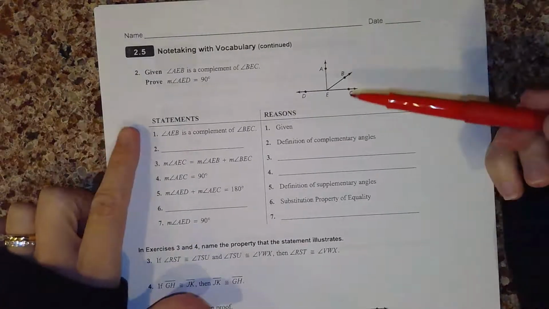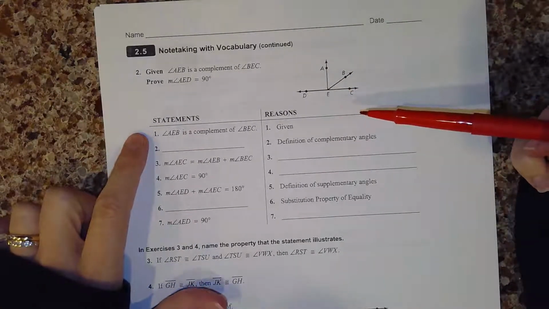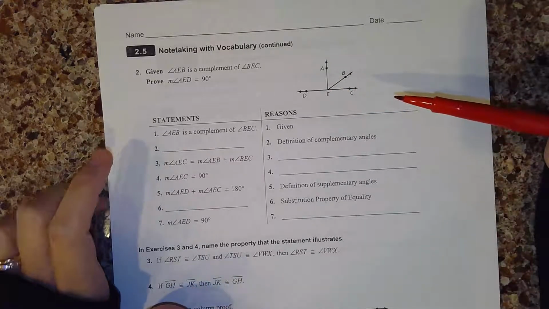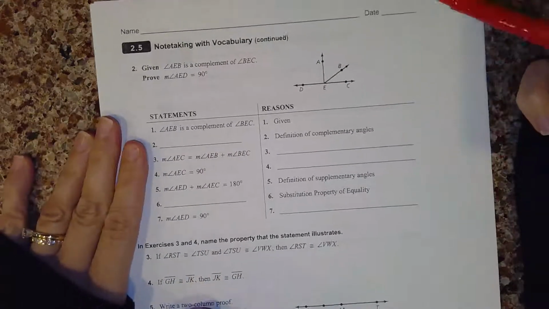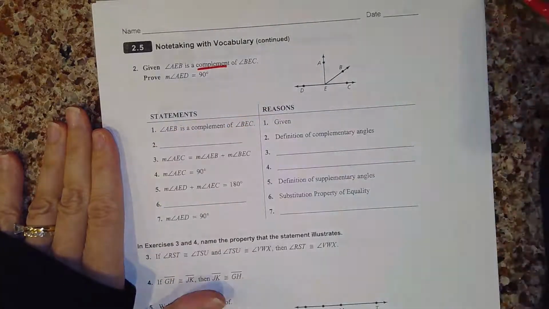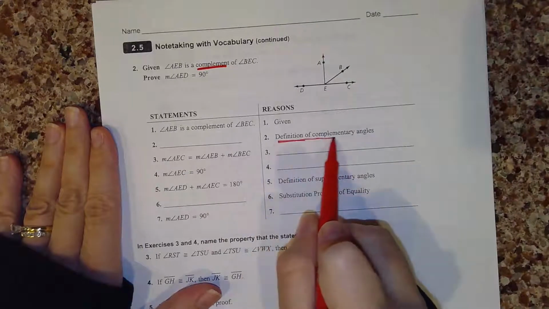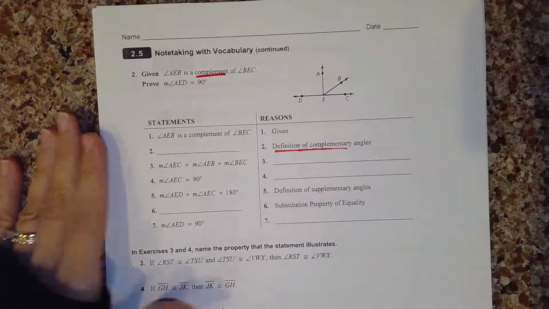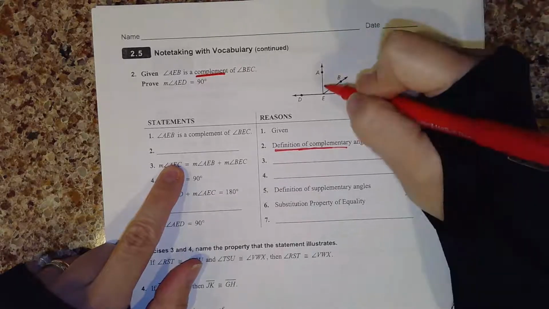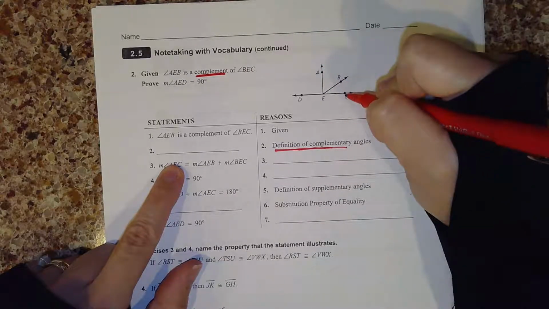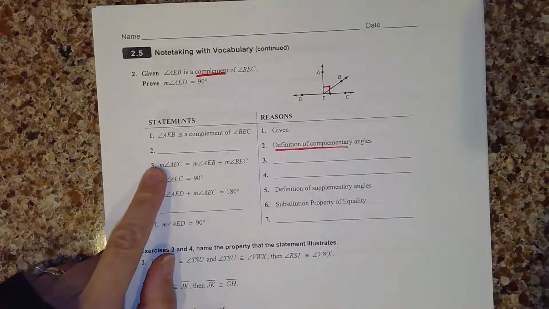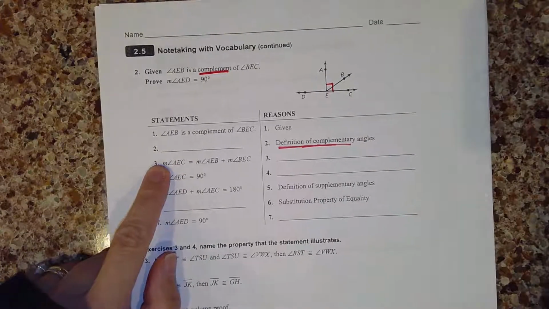So AEB is a complement of BEC. Okay, great. So again, think of the word complement. If I give you a definition, notice I'm going to use that definition in my proof. So what does the definition of complementary angles tell us? Well, if ABE and BEC are complementary, that means they form a right angle. That means if I put them together, they equal 90 degrees.